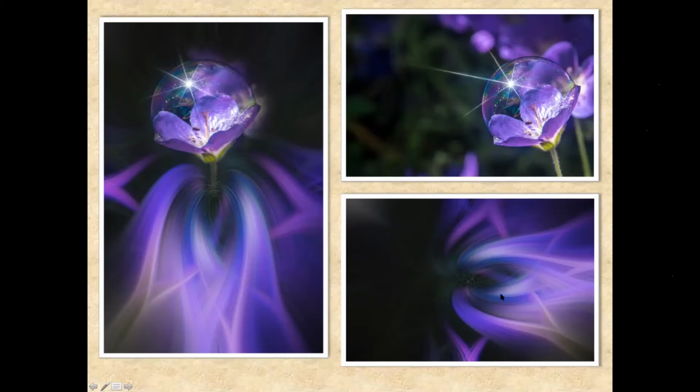Here's the twirl. Then I just rotated that image 90 degrees, masked off the bubble and the flower as well as this stem, and popped it into here where I thought it fit quite nicely. Beautiful.